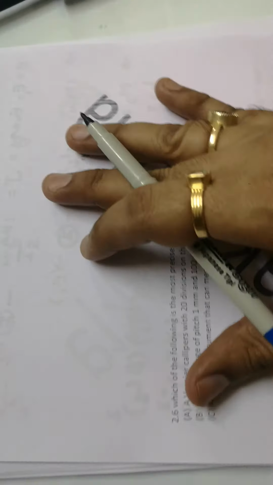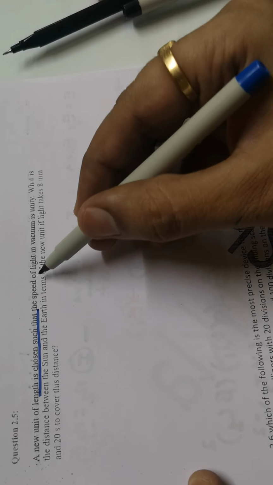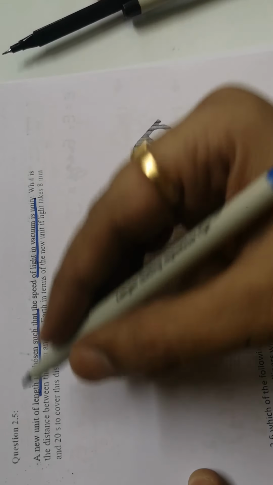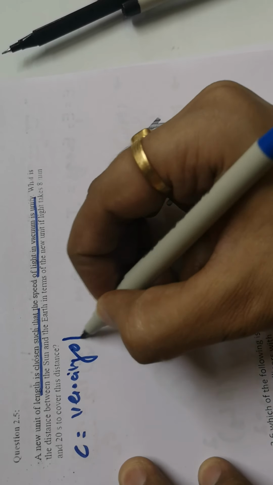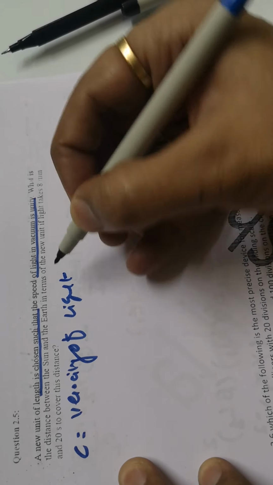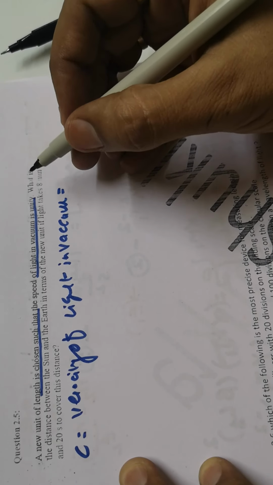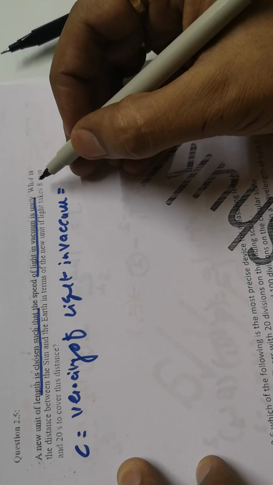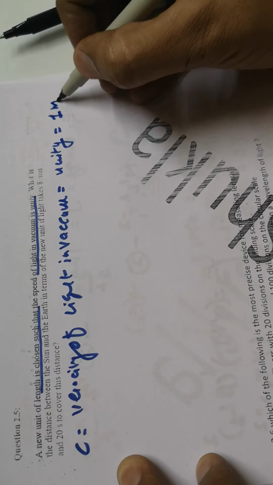Now we will have example number 2.5. You have been given that a unit of length is chosen such that the speed of light in vacuum is 1 unit. You are aware that it is called the velocity of light in vacuum. Basically it is 3 × 10^8 meter per second, but they have mentioned that it is unity. Whenever unity is given, you have to place that 1.